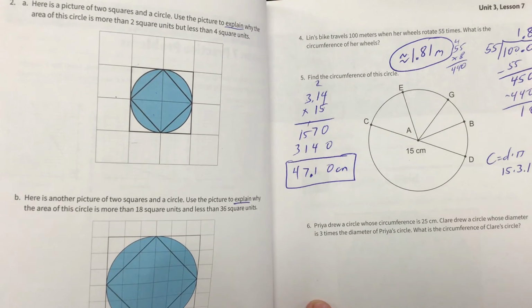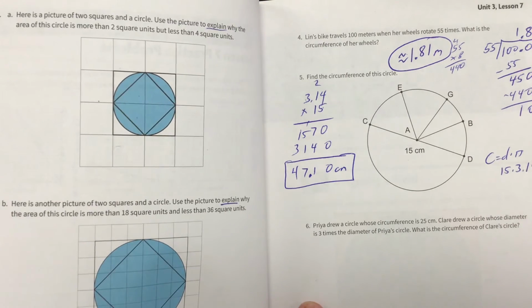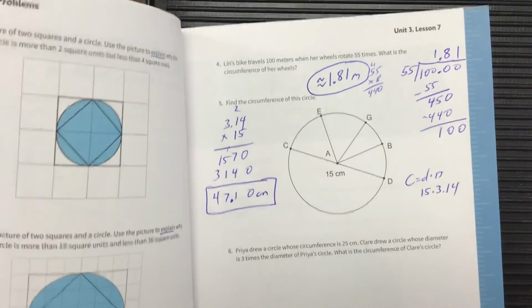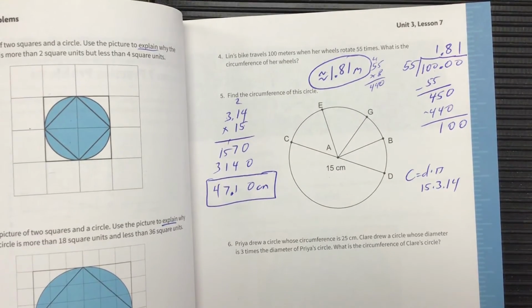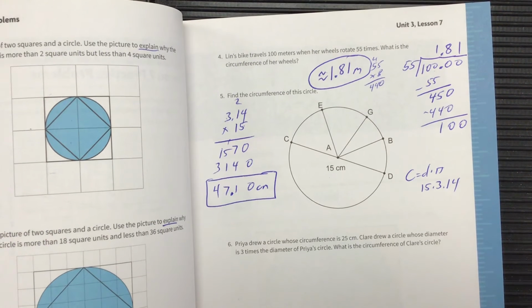Number 6. Boston, would you read number 6, please? Drew drew a circle whose circumference was 25 centimeters. Claire drew a circle whose diameter was 3 times the diameter of Drew's circle. What is the circumference of Claire's circle?